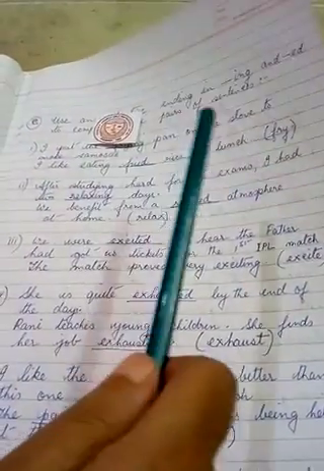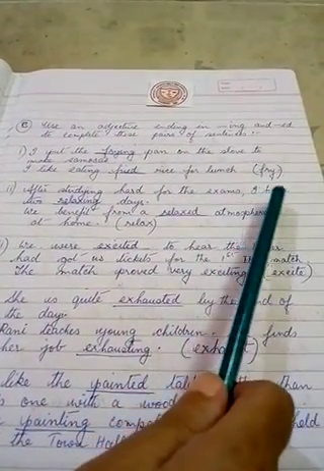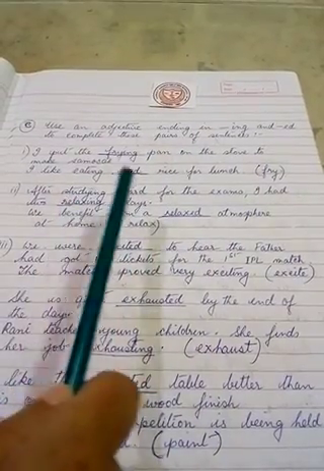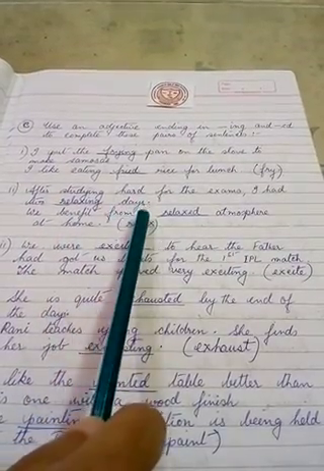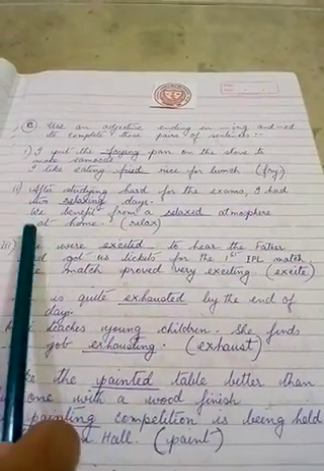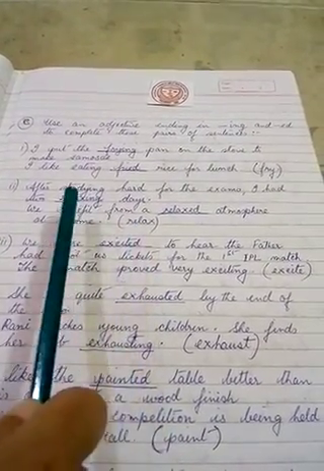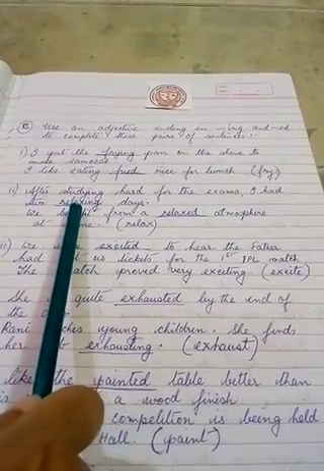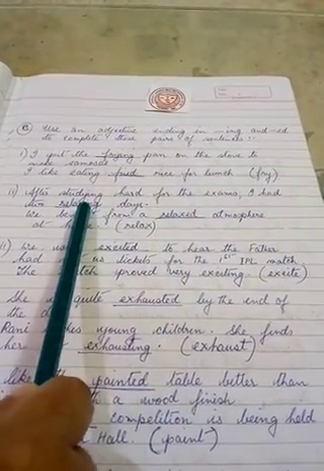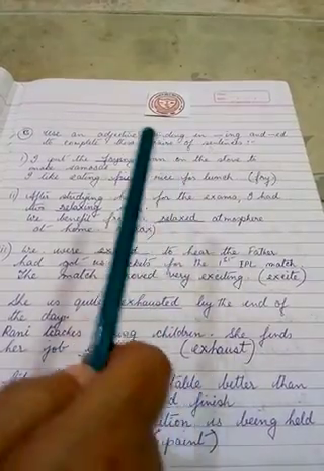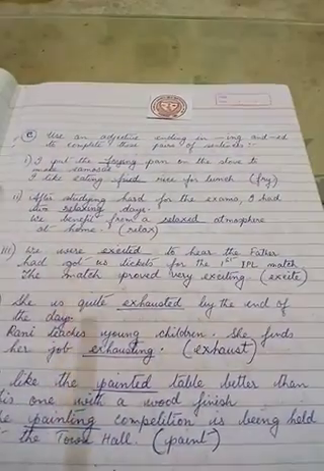Sentence 2. After studying hard for the exams, I had to dash days. Second sentence. We benefit from a dash atmosphere at home. Within brackets we have relax. So in sentence 1 it is relaxing, and in sentence 2 it is relaxed. So this is present participle and this is past participle. In the previous sentence, the first one is present and the second one is past.